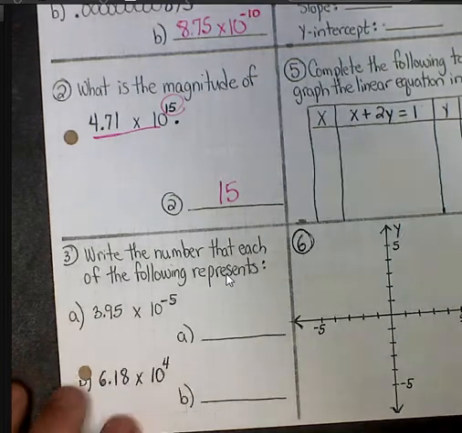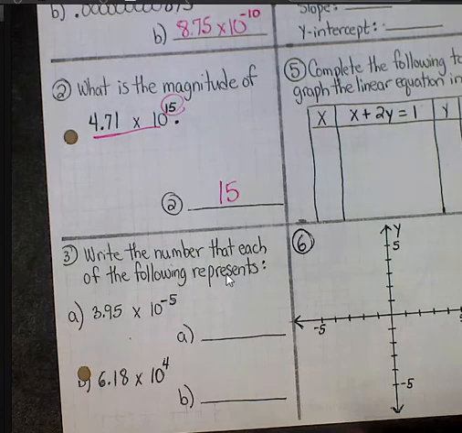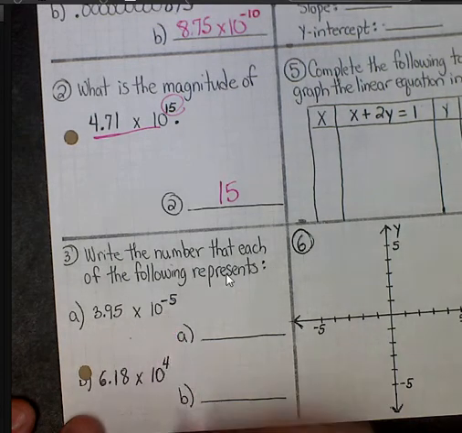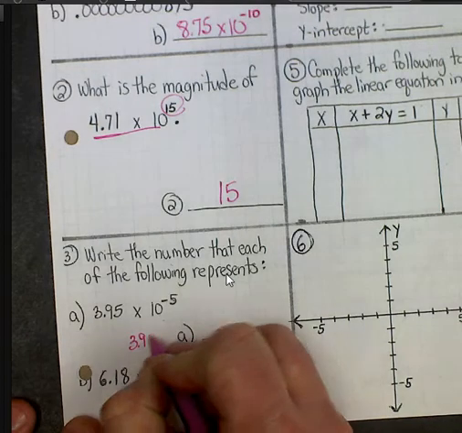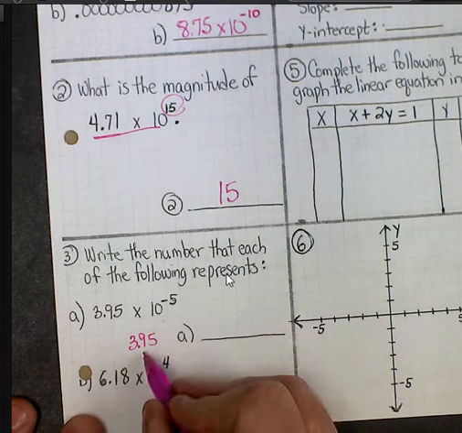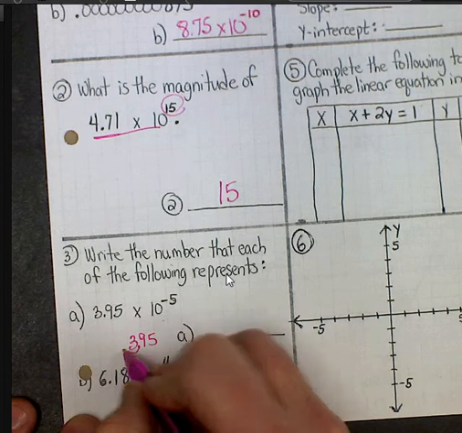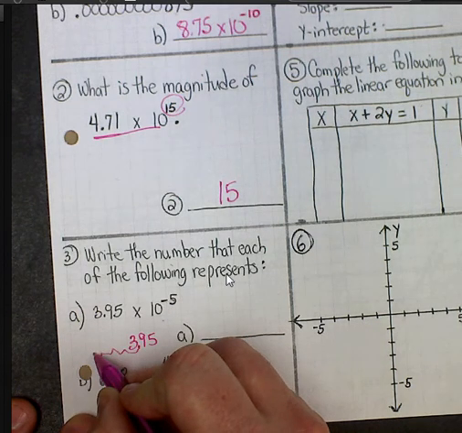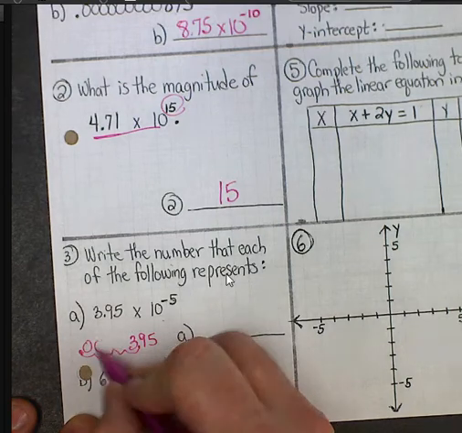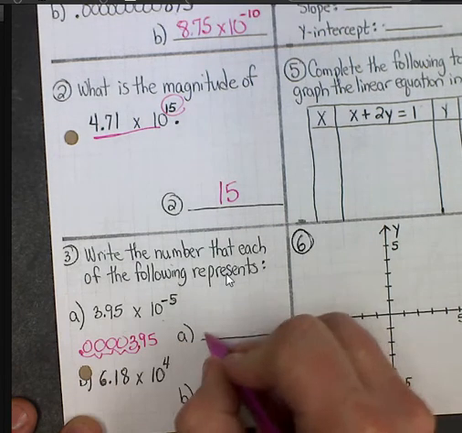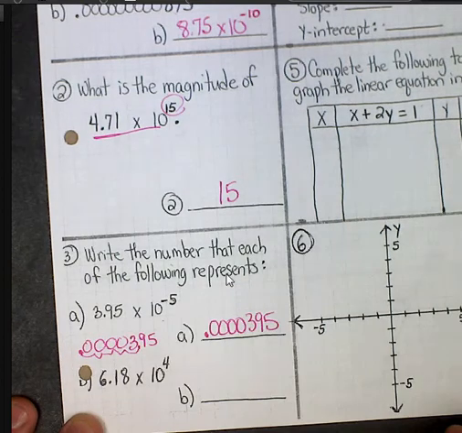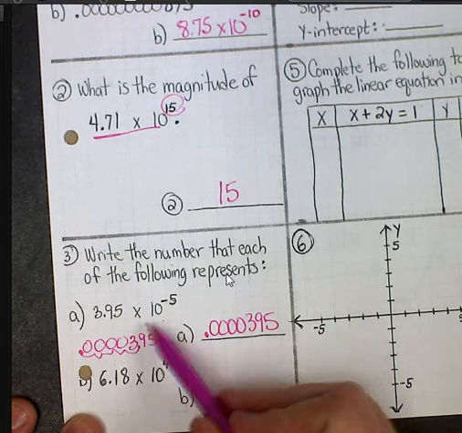Question number 3 wants us to take what we have in scientific notation and write the numerical value for that. So I have 3.95 times 10 to the minus 5. Well, that simply means if the exponent is negative, I'm going to make this number smaller. Making it smaller, I move the decimal point in this direction. 1, 2, 3, 4, 5. I put zeros in. So it's going to be 0.000395. There's your decimal equivalent to that number.